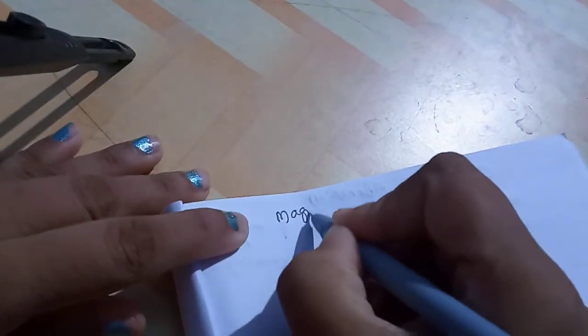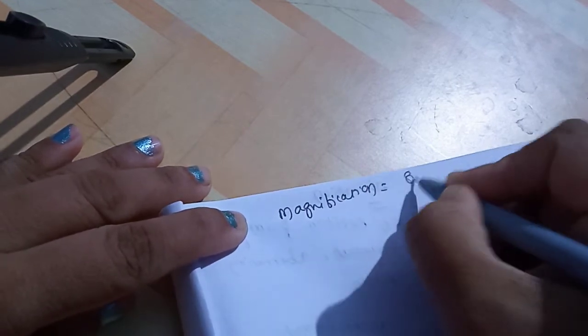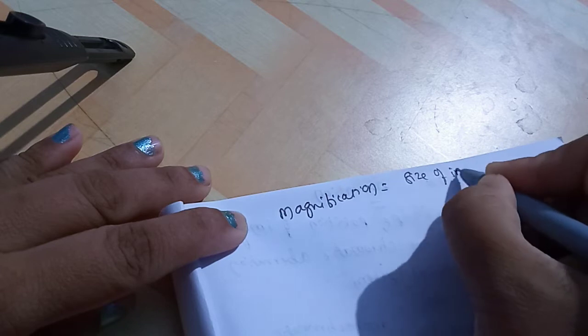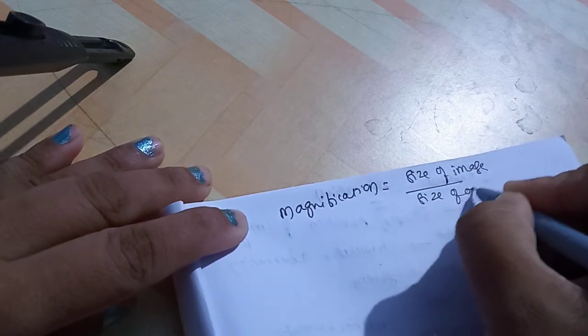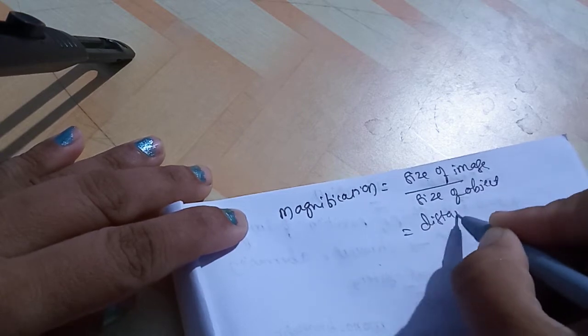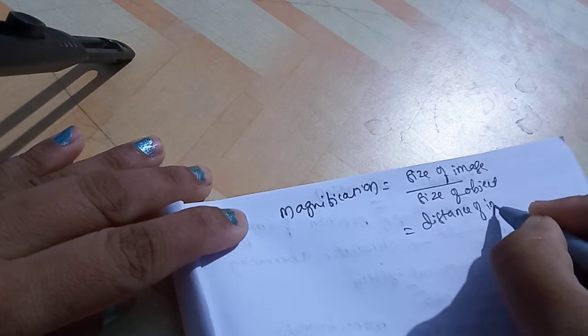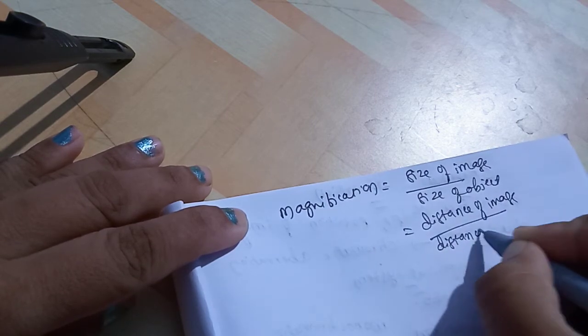Now next, the magnification. Magnification means size of image by size of object, or distance of image by distance of object.